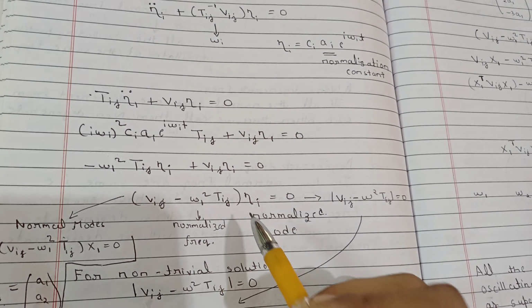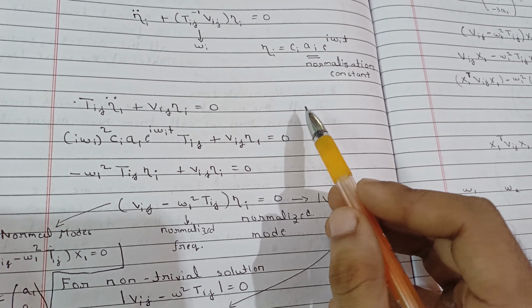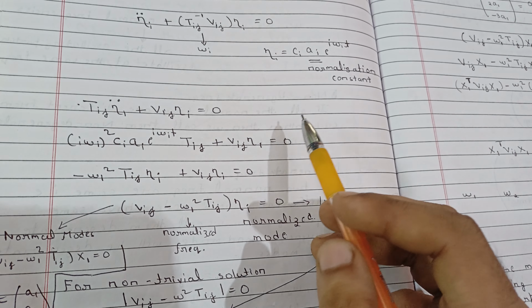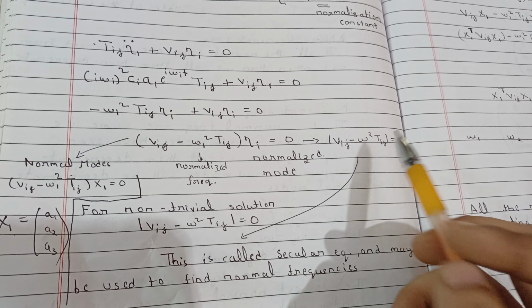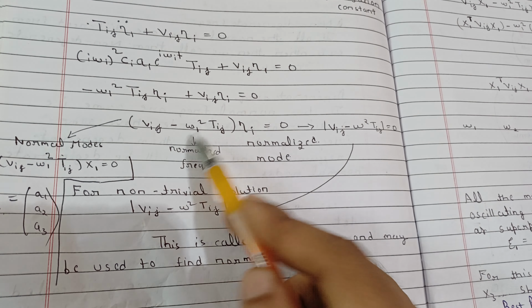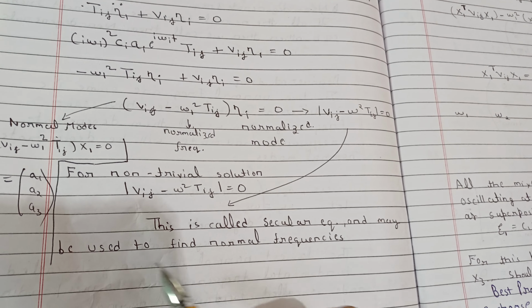Now see, this equation has a solution, meaning if eta equal to 0, then that will be called the trivial solution. It's like you have x plus y plus z equal to something, and you place x equal to 0, y equal to 0, z equal to 0. If x plus y plus z equal to 0, or 3x plus 4y plus 3z equal to 0, and you place x equal to 0, y equal to 0, z equal to 0, that is called the trivial solution. So we don't need that, because that is of no use to us. So we won't place eta equal to 0, we will place this determinant equal to 0 to get the non-trivial solutions. For a non-trivial solution, this should be equal to 0. This is called a secular equation and may be used to find the normal frequencies.